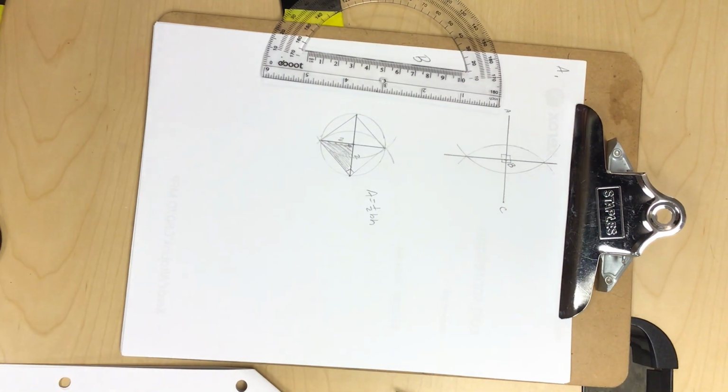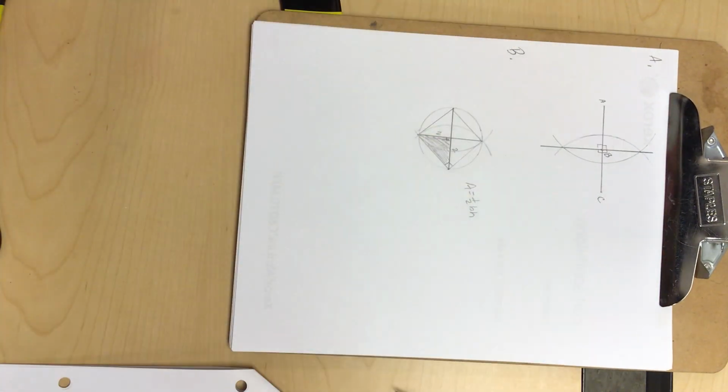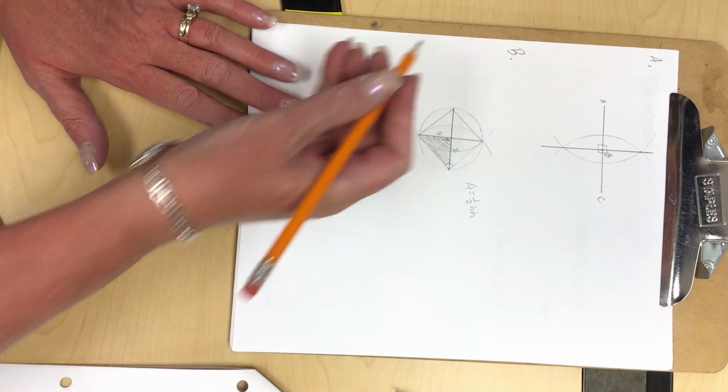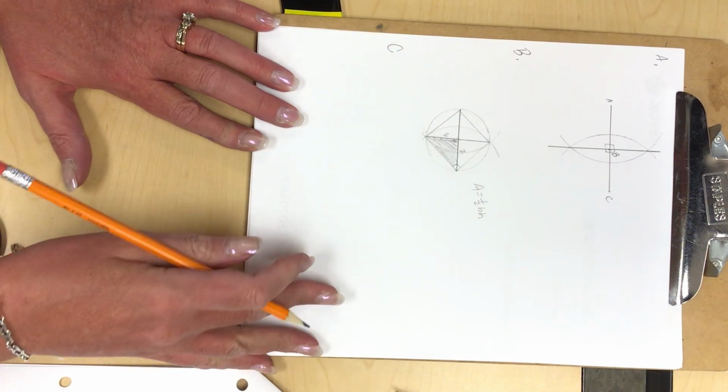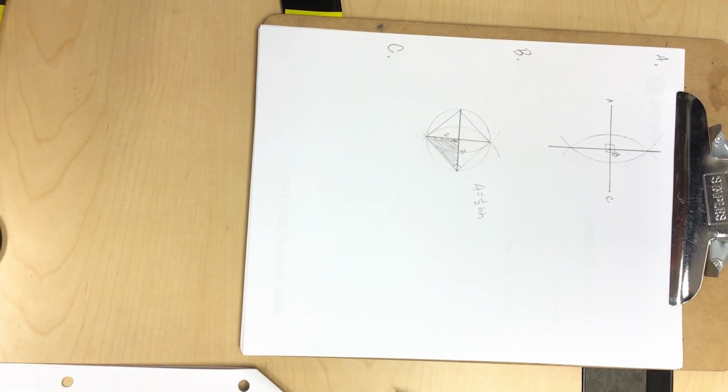We're on to C. Okay, let's see. We'll scooch it up. Let me see if we can put C on the bottom here. Okay. C. It says, bisect an angle. Use a protractor and a ruler to draw a 60-degree angle.